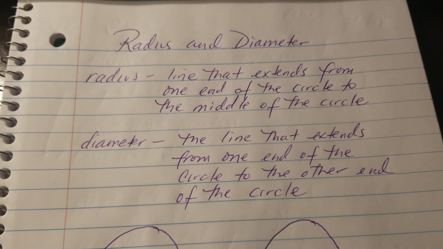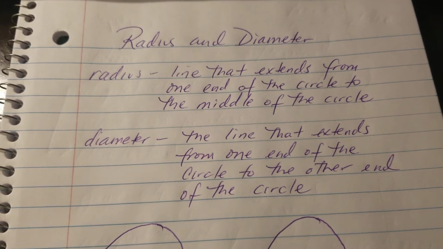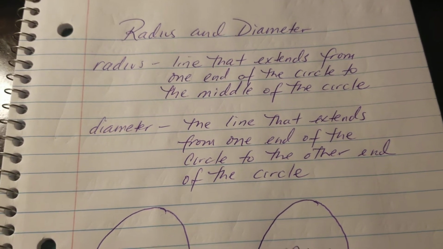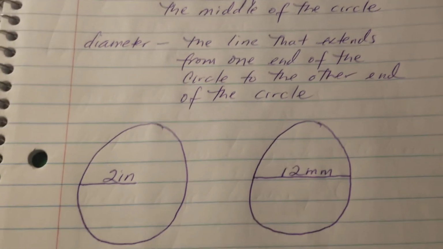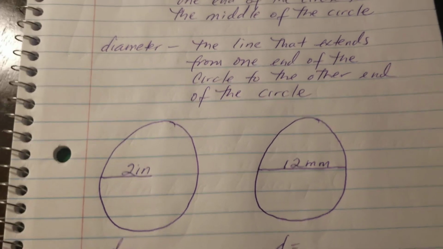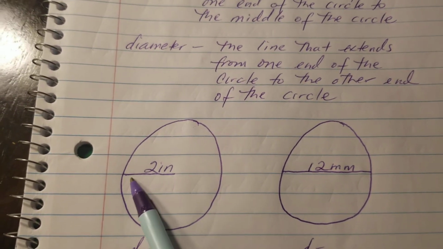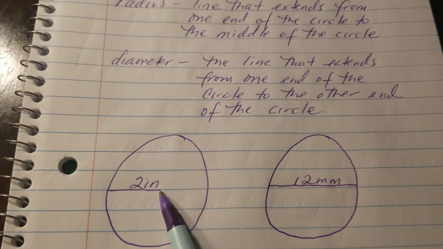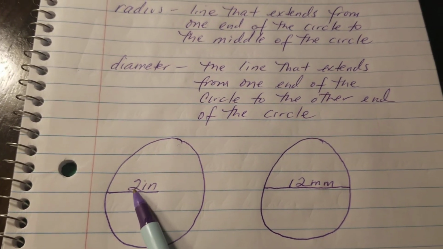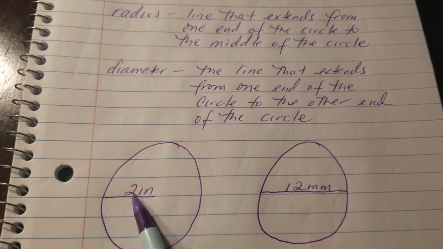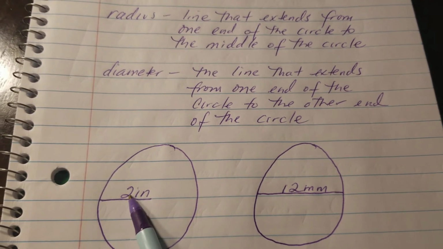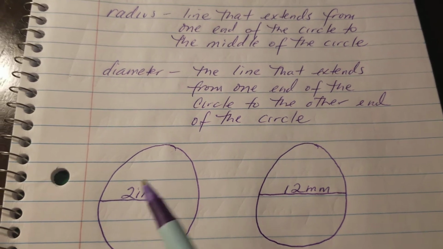The radius is the line that extends from one end of the circle to the middle of the circle. So if you see a line like the first one here, where you have a line that extends from one end of the circle to the middle of the circle, whatever this number is right here, that's considered the radius. You don't have to do anything else to that number. That number is 2. So 2 here is our radius, okay?